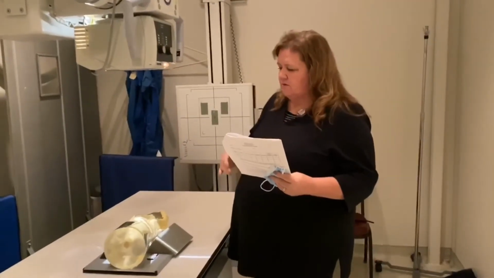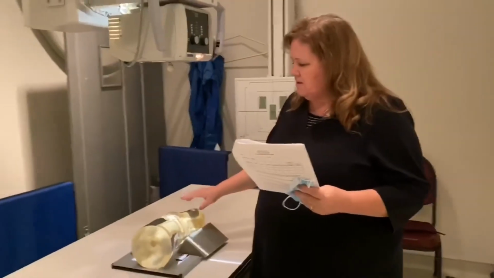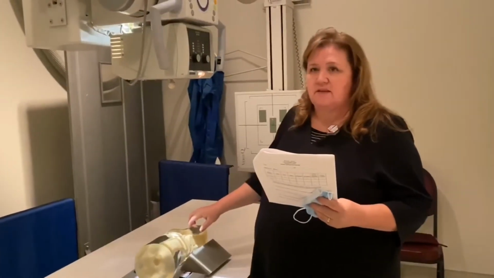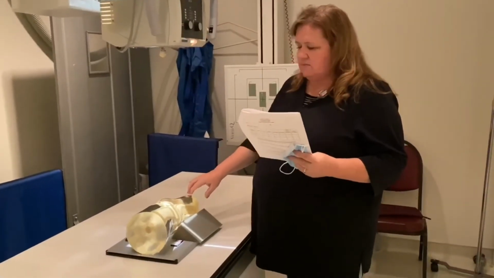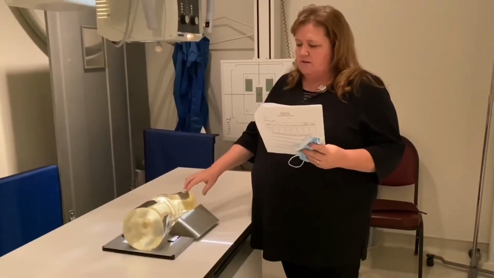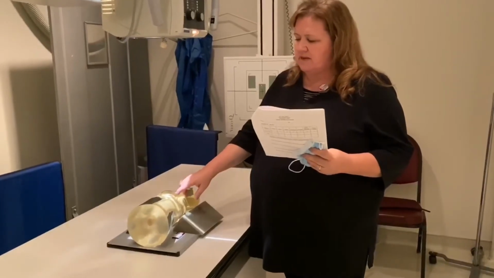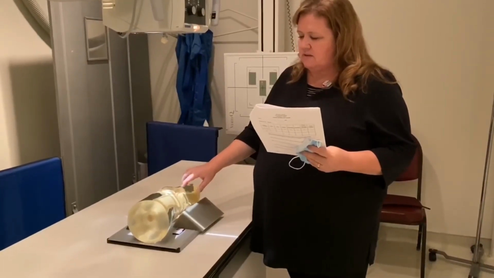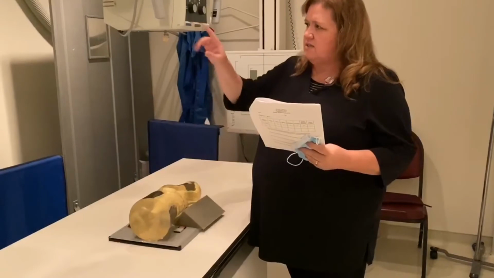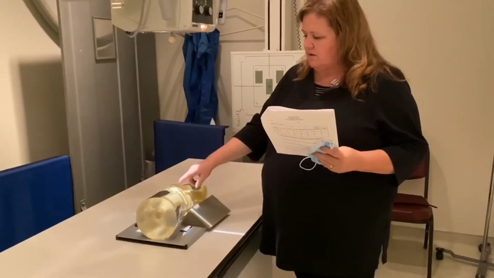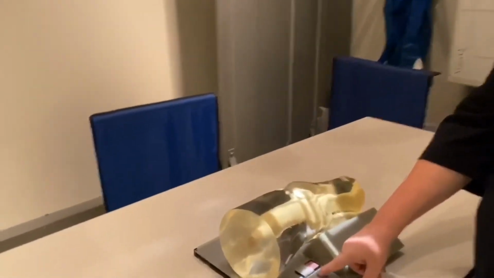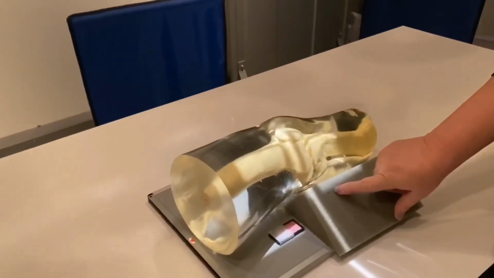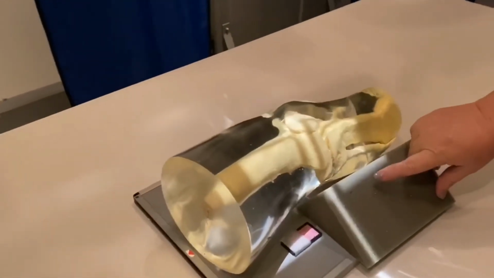All right, so in room 2, we're going to be doing the KVP and showing the effect that KVP has on scatter. We're going to use the knee phantom, 10 by 12, and we're going to do the collimation at 8 by 10, so we can see what it looks like on the outside. You're going to center, we don't have to have exact centering, just somewhere in the middle of where the patella is. Make sure that you include your marker on there.